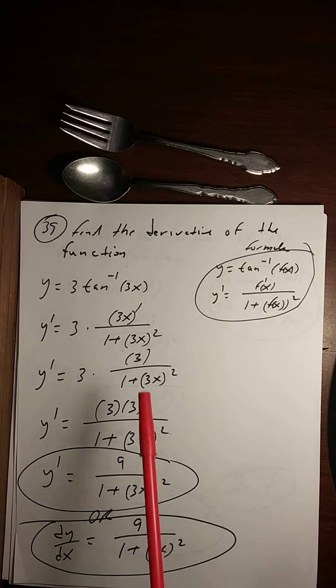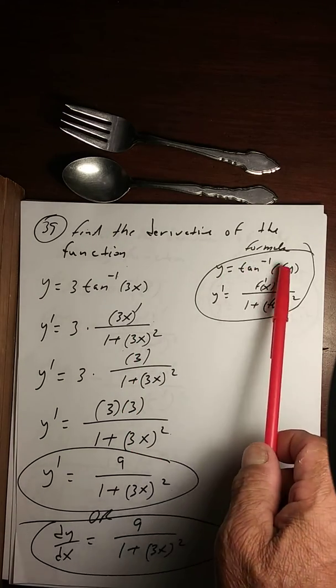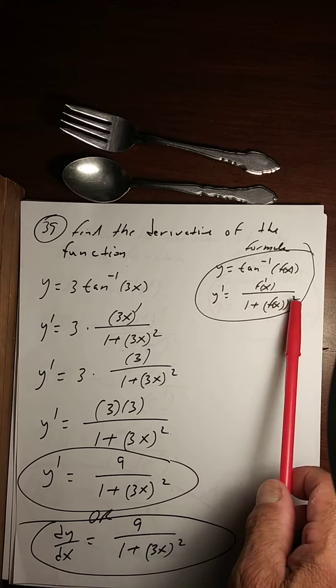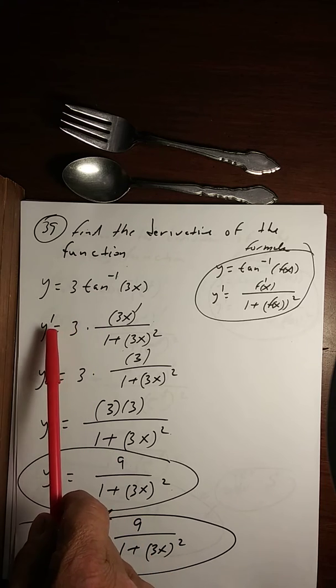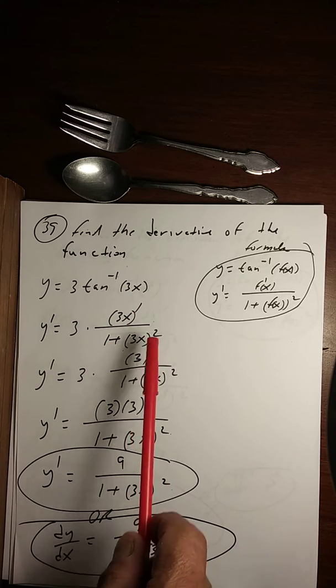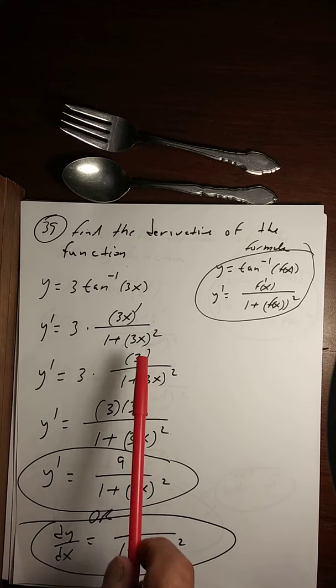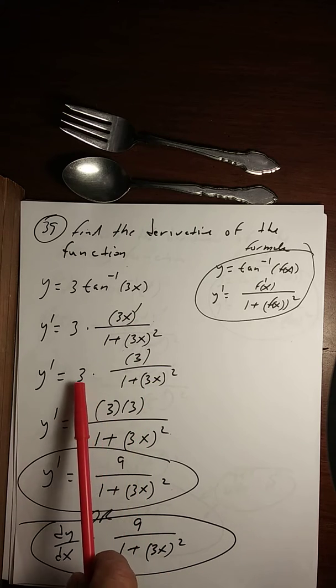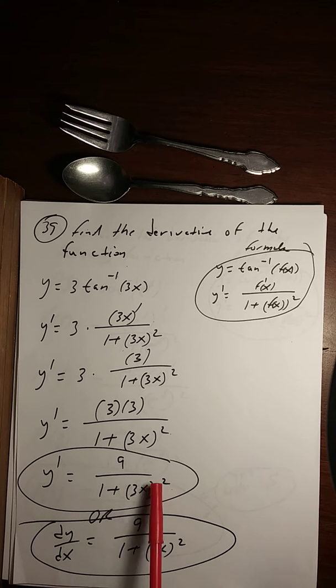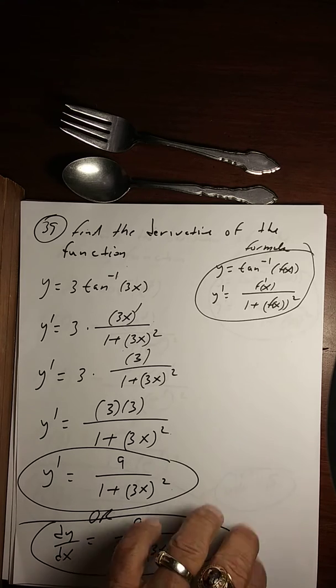Find the derivative of the function. y equals tangent inverse of f of x. y prime is going to be f prime of x over 1 plus f of x squared. So y prime is 3, the derivative of the top, over 1 plus 3x squared. The derivative of 3x is 3, so we have 3 times 3, which gives you 9. So y prime is 9 over 1 plus 3x squared, or dy/dx is 9 over 1 plus 3x squared.